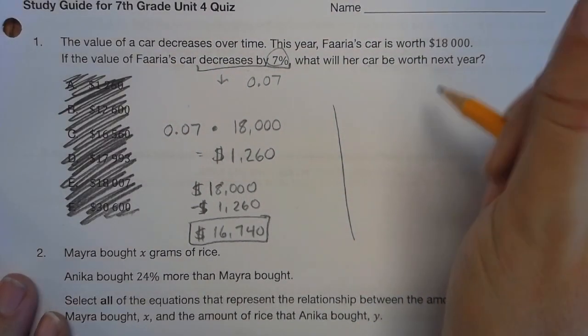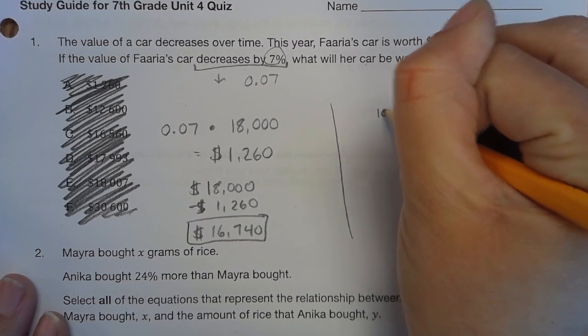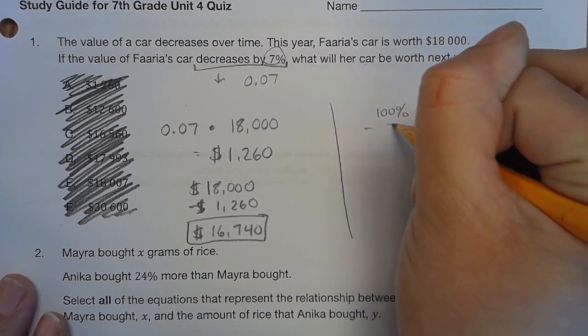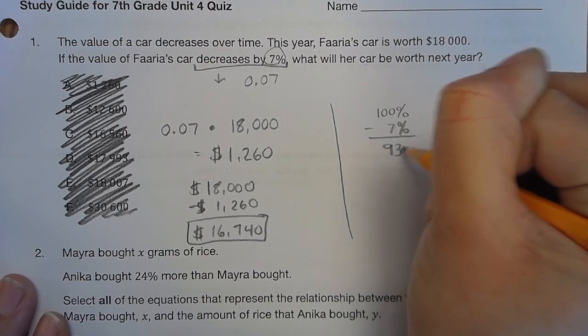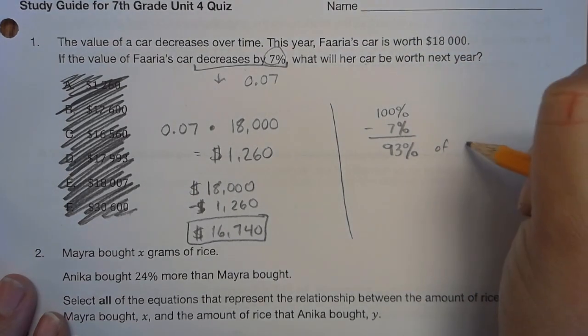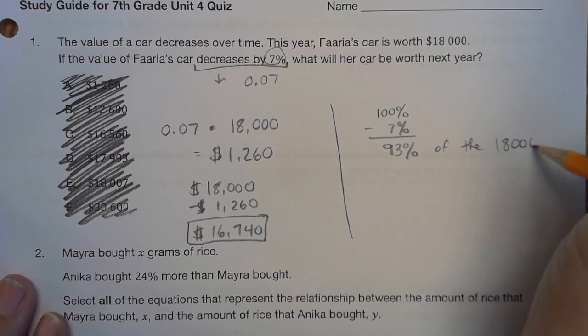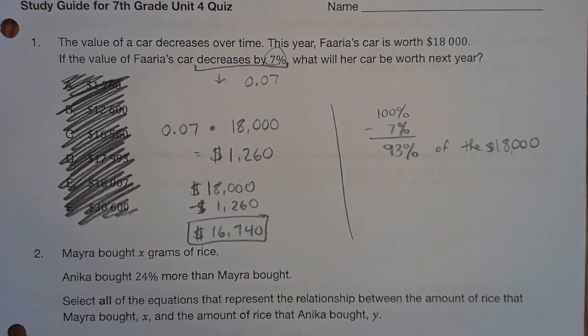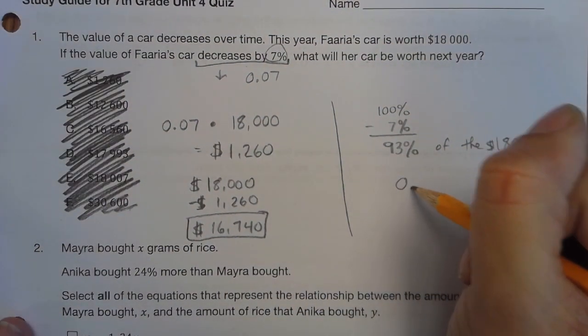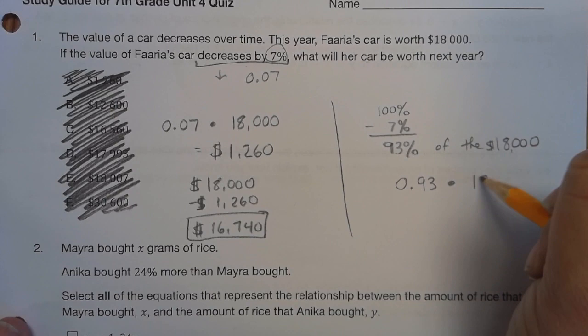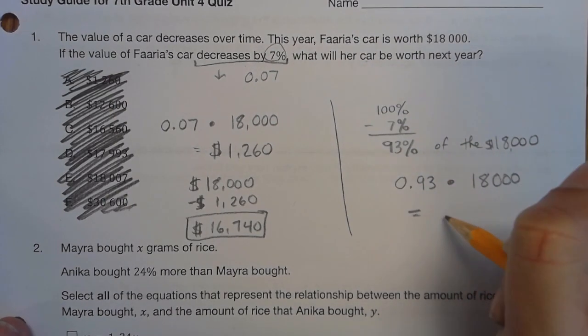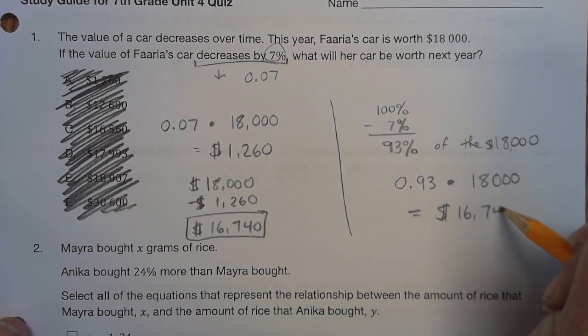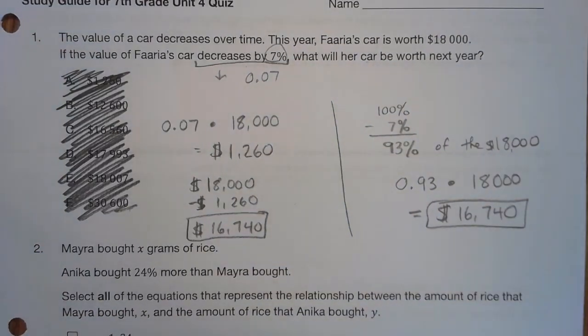The faster way to do it is to recognize that a 7% decrease means we're going from 100% down to what we're paying, it's 93% of the $18,000, right? So if it's gone down by 7%, we're paying 93% of it. So we can just directly do 0.93 times 18,000, and that will directly give you $16,740. So totally acceptable. Either way would be fine on the quiz. You would select the multiple choice answer that is right for that.